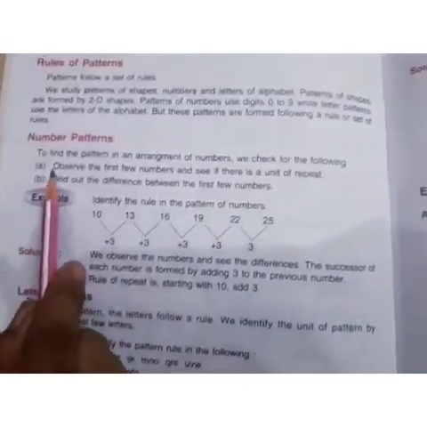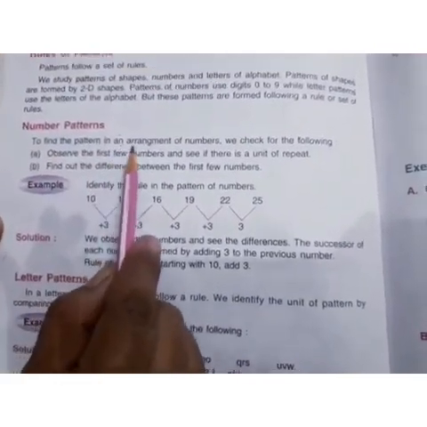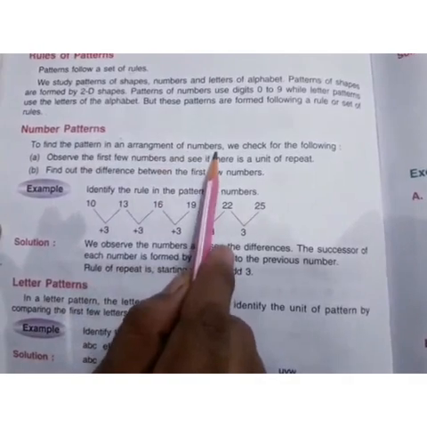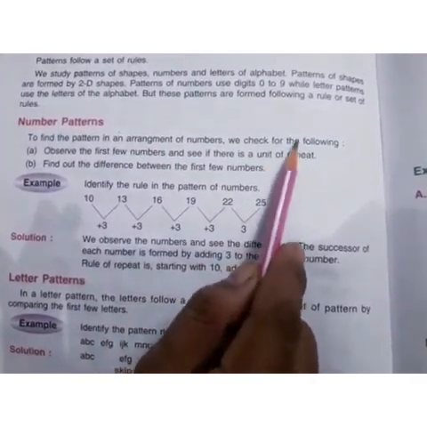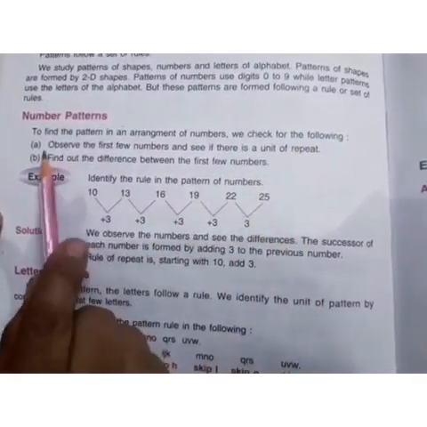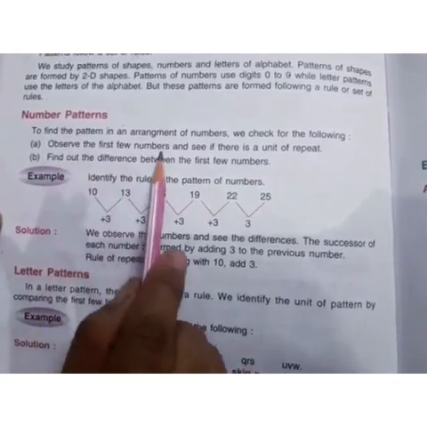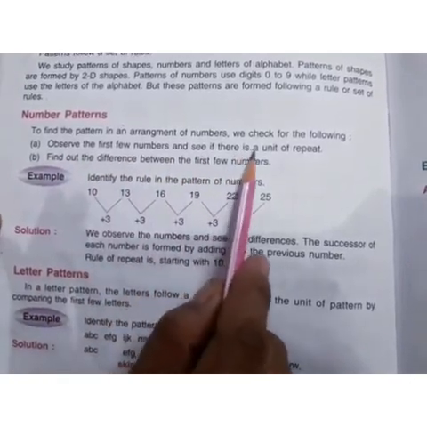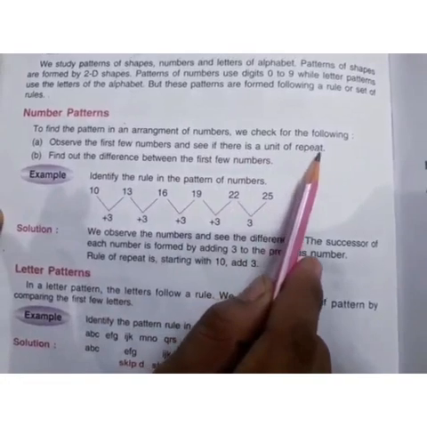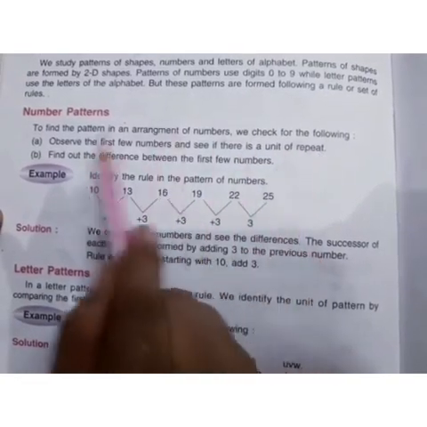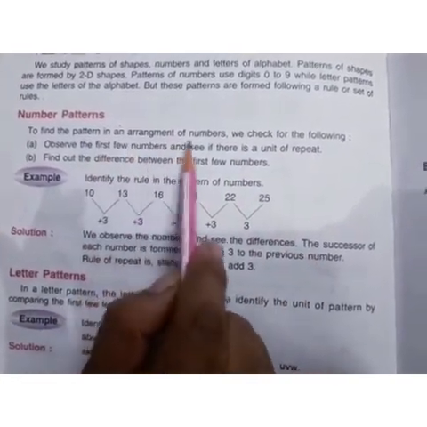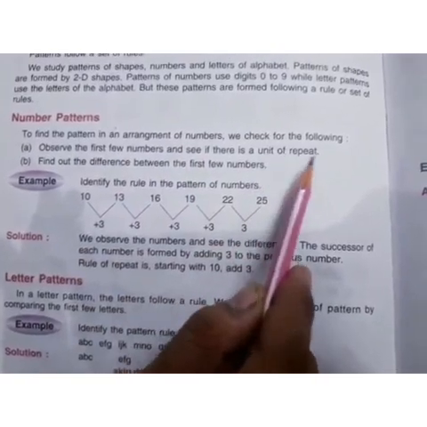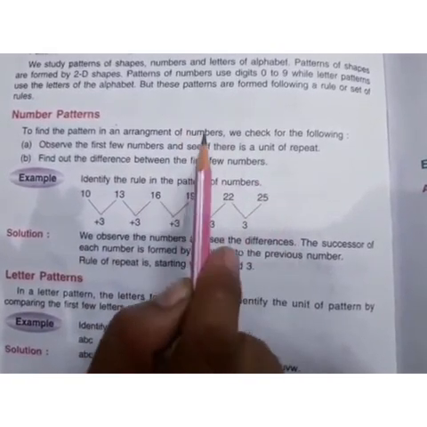Now let us see one number pattern. To find the pattern in an arrangement of numbers, we check for the following. First, observe the first few numbers and see if there is a unit of repeat. That means we have already studied that a pattern means repeating a unit. Same thing we repeat.